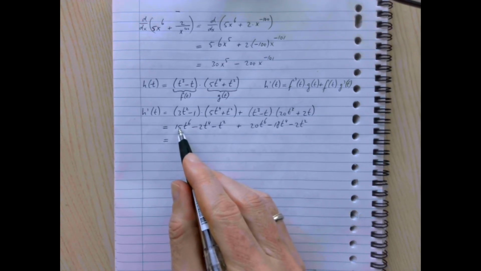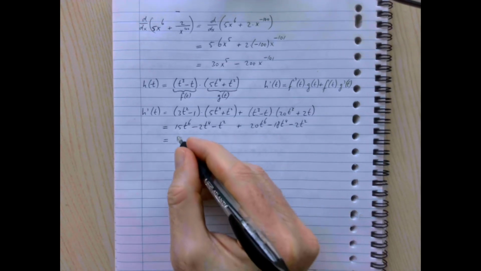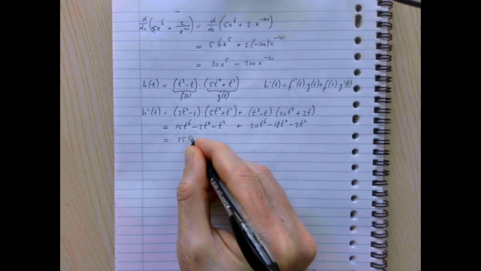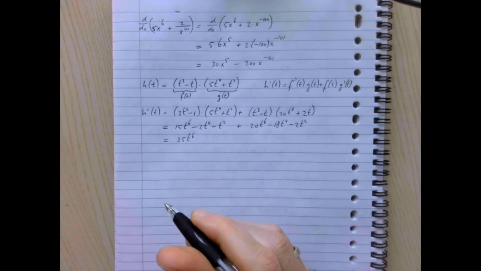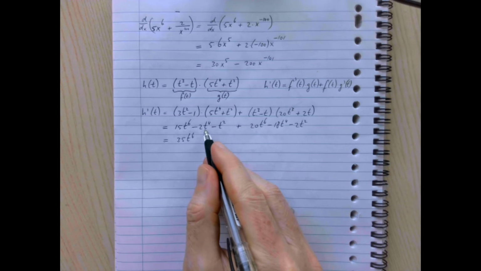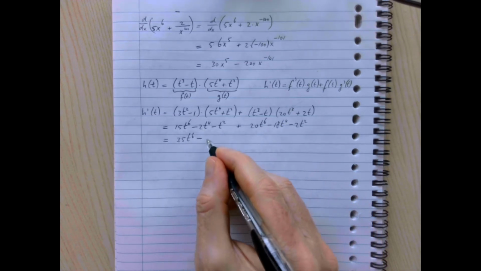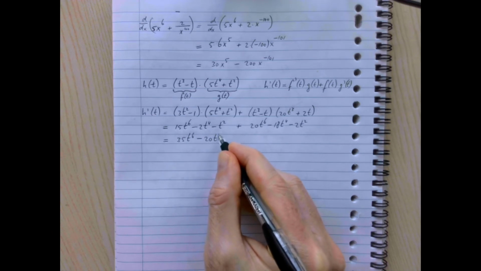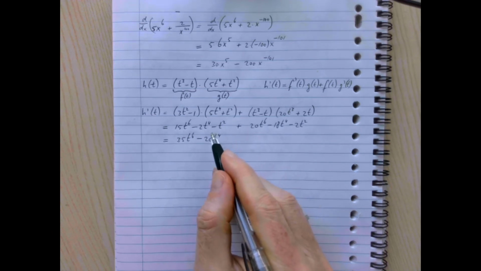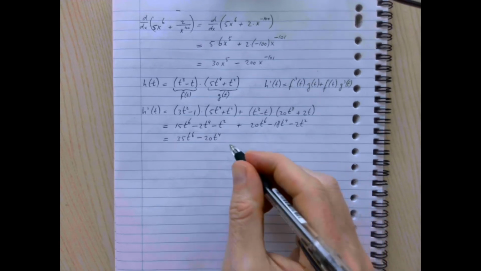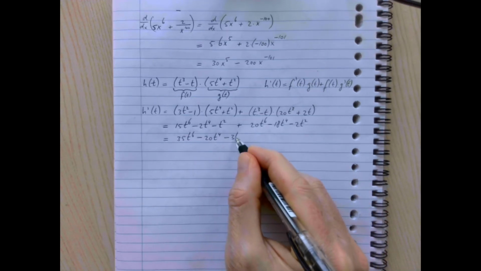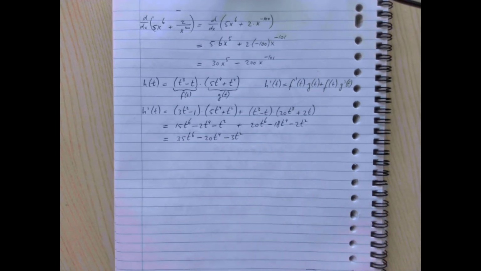So we have 15t to the 6 plus 20t to the 6, that is going to be 35 times t to the 6, minus 2t to the 4th minus 18t to the 4th is going to be minus 20t to the 4th, and finally minus t squared minus 2t squared is minus 3t squared. So this is the end result of computing h prime of t.